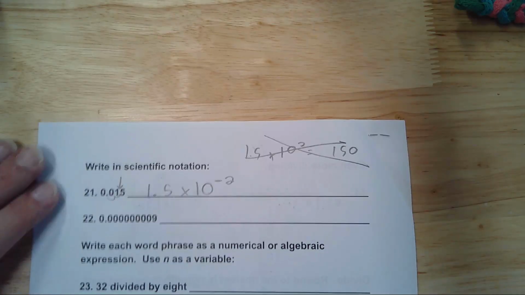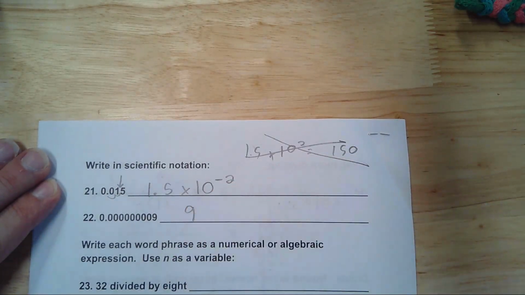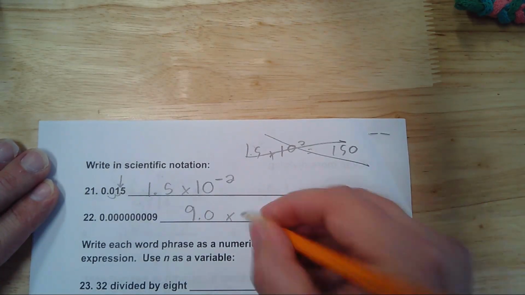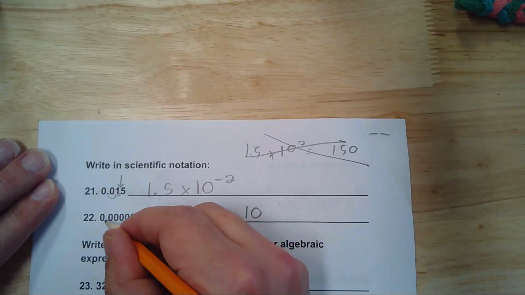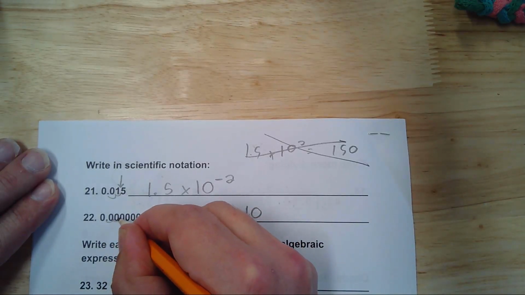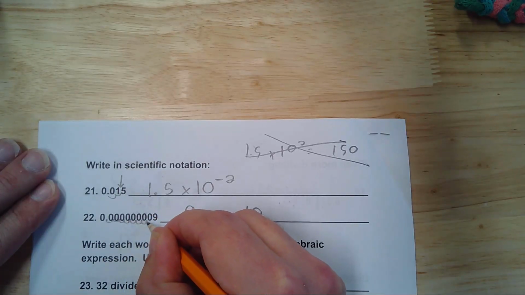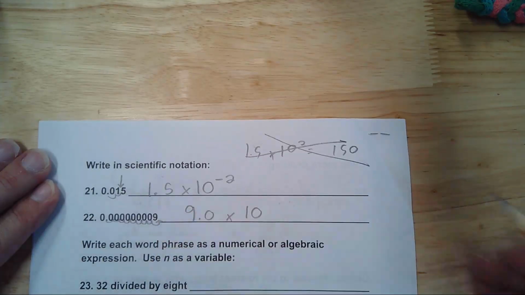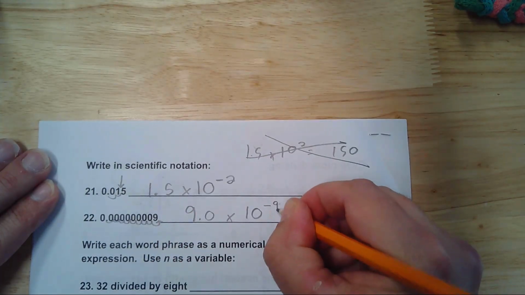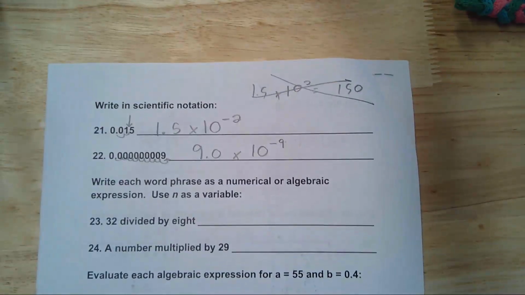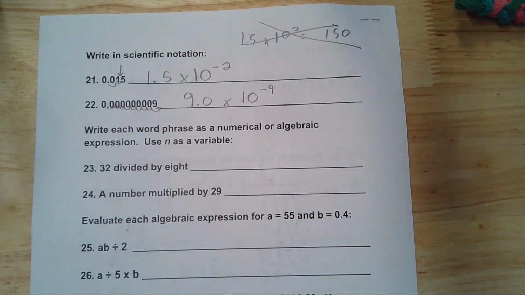There you go. So here, where do I start at 9? If you write 9.0, that's fine. Times 10. How many spots did it move? Count them out. 1, 2, 3, 4, 5, 6, 7, 8, 9. Moved it 9 spots to the left. Therefore, -9.